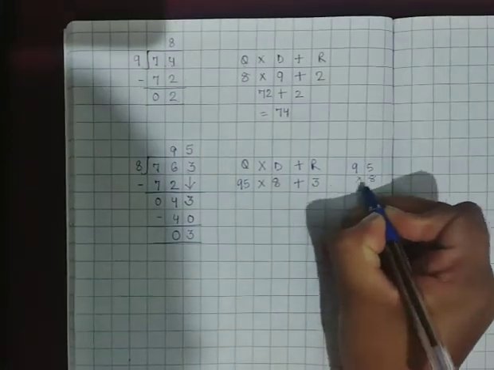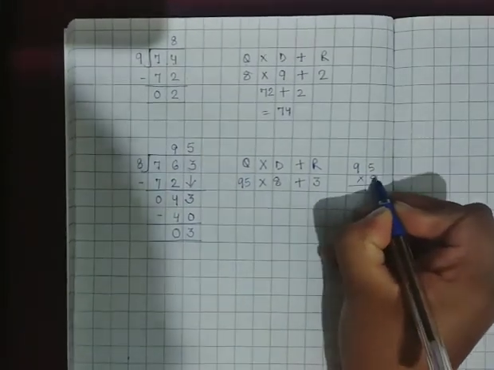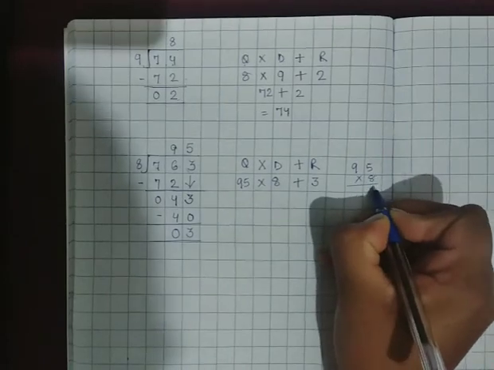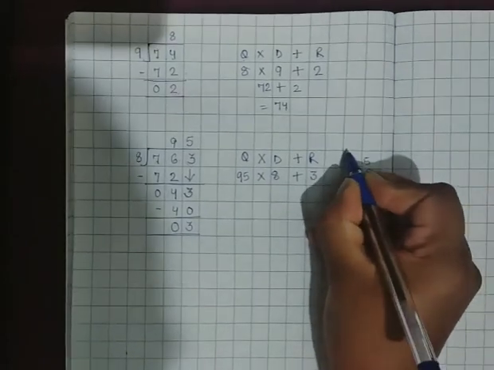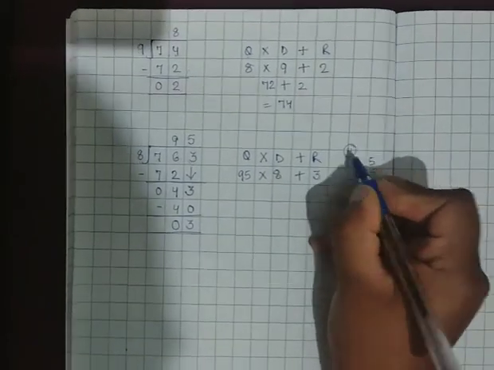95 multiplied by 8, and let's see. What are 8 5s? 8 5s are 40. I write 0, carry 4.